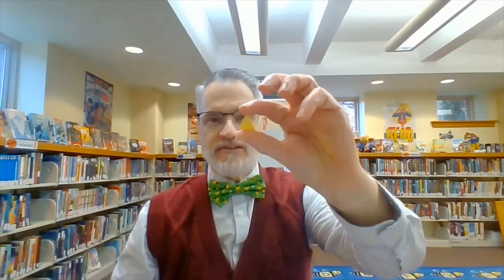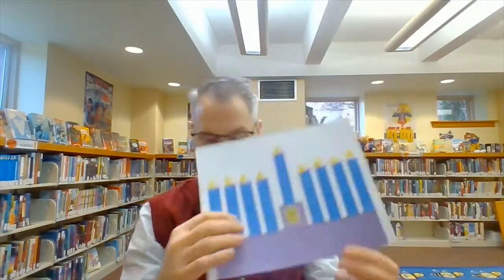And finally, what color? Yellow. What shape is it? It's a triangle. So then, either you or mom or dad, grandma or grandpa could put a little dab of glue at the top of each candle and put your flames so you have a Hanukkah candle or a menorah. So those will be here at the library waiting if you're interested. Okay, that brings us to the end of story time.